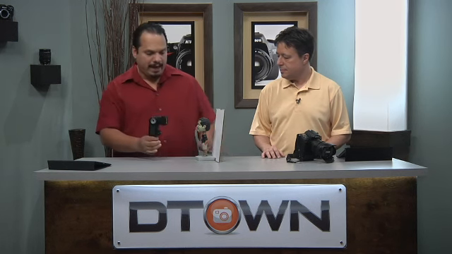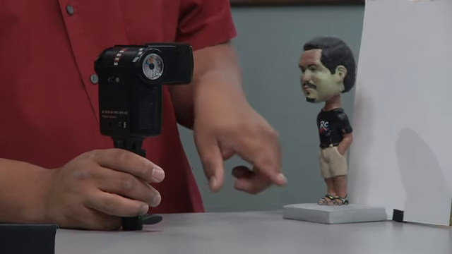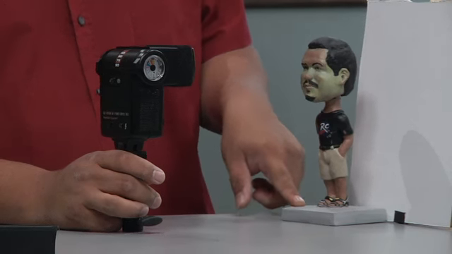Now, this is a Vivitar 283, right? That's an old school, hardcore strobist. And here we have a model, right? A very agreeable model. Handsome model. Very agreeable model, aren't you? Yes, you are.